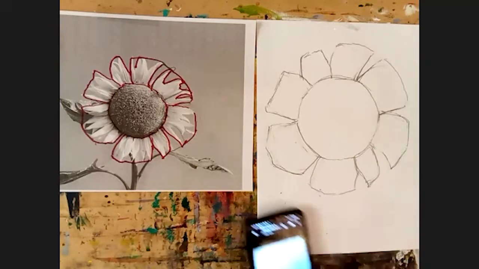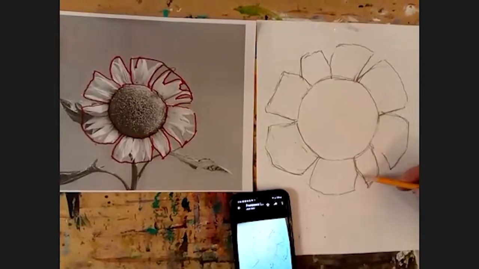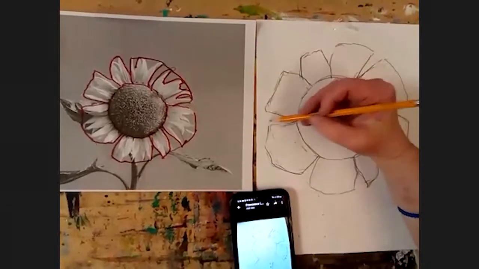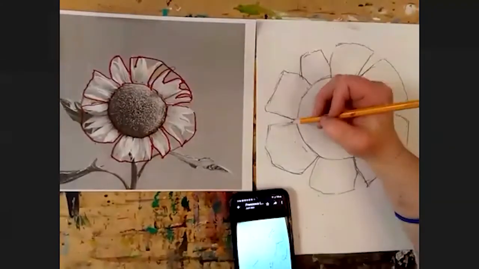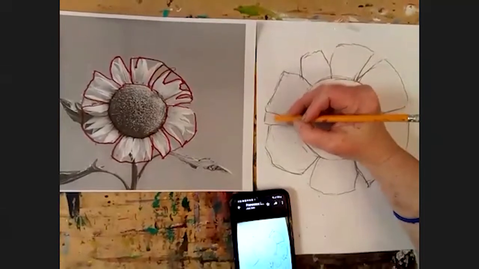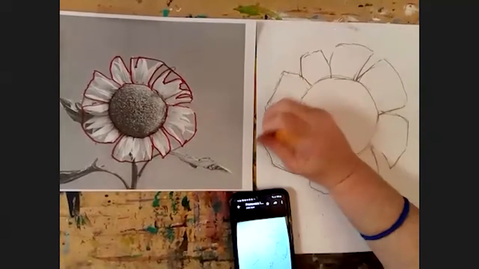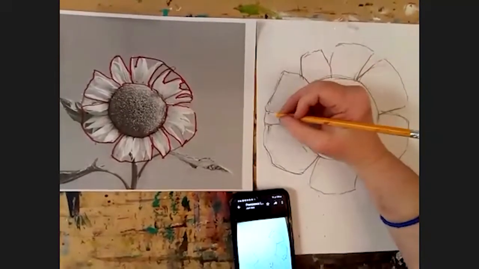Okay, Francesca, looking. Yes, this is a little bit wide. Bring it up. Look at this shape a little bit more. Mine is wider.